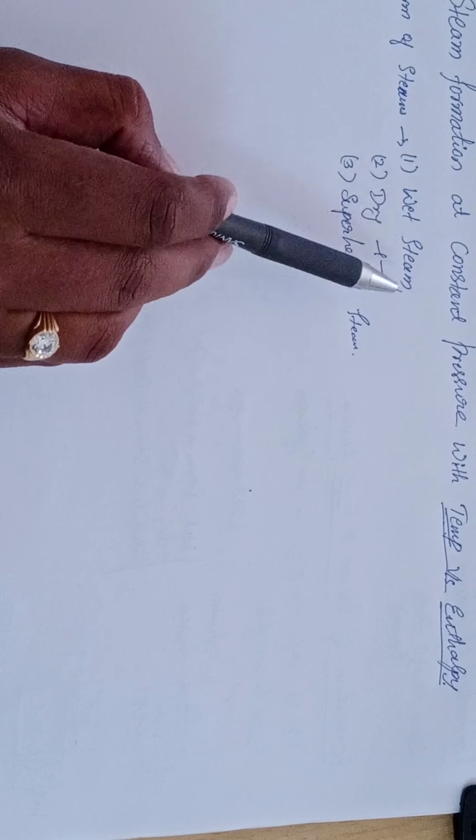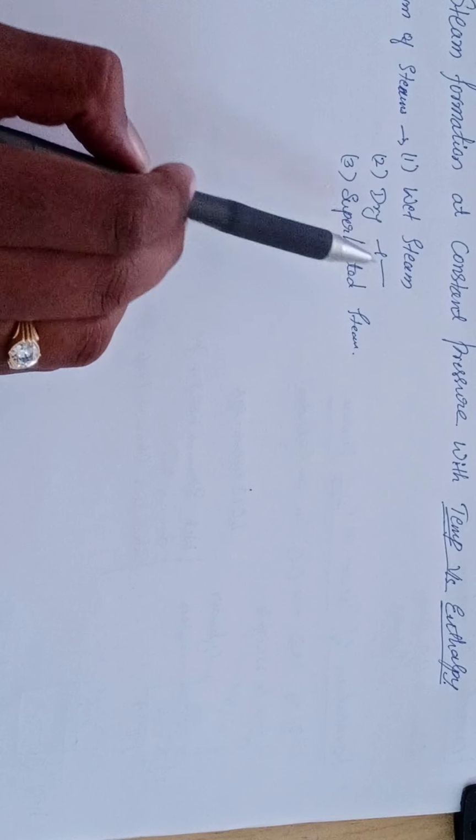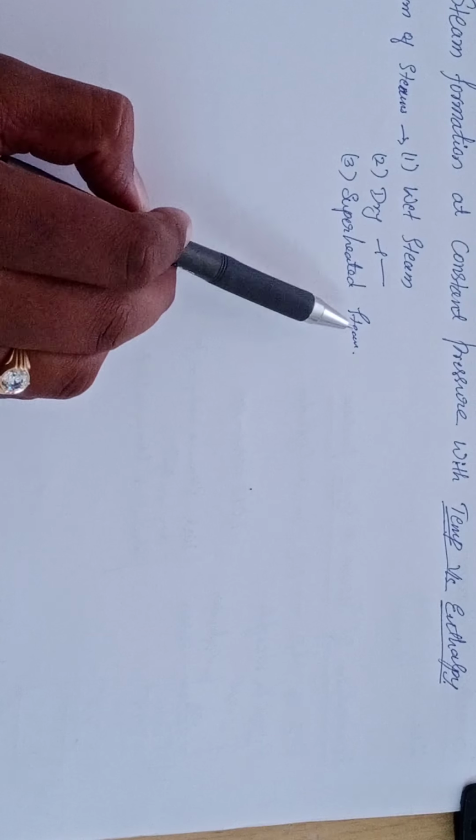The steam is classified into three types: wet steam, dry steam, and superheated steam.